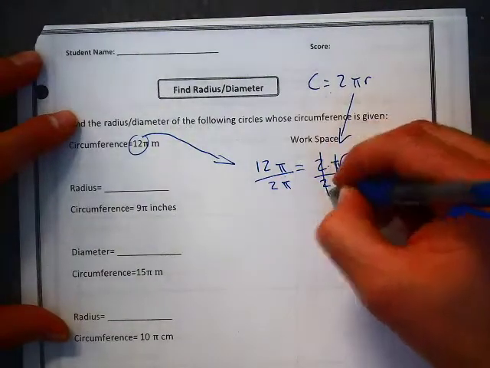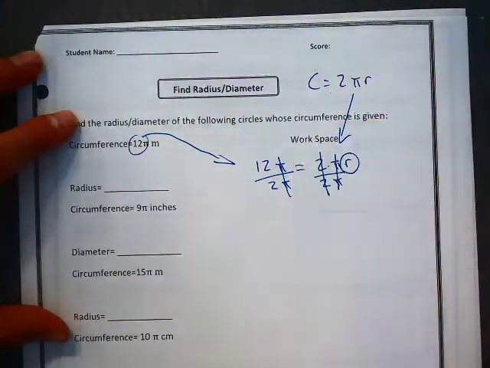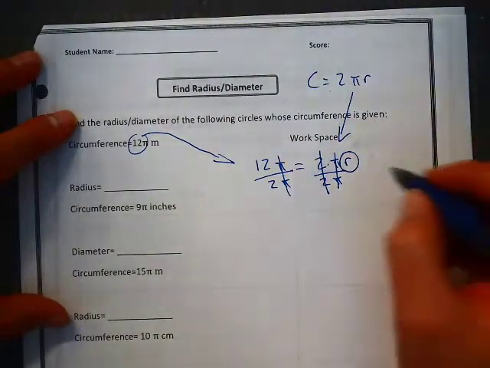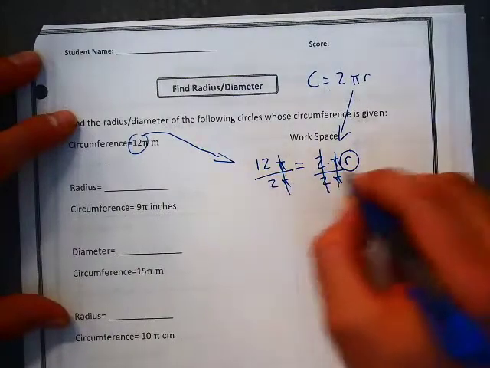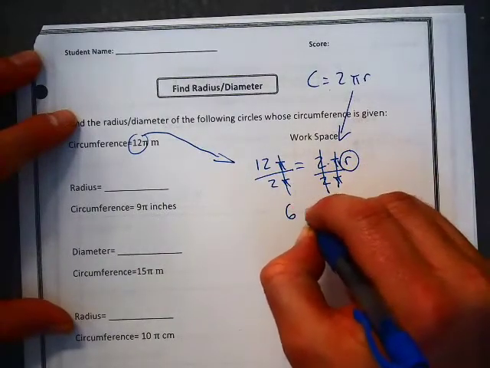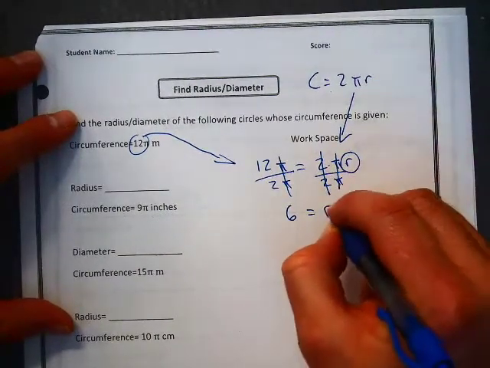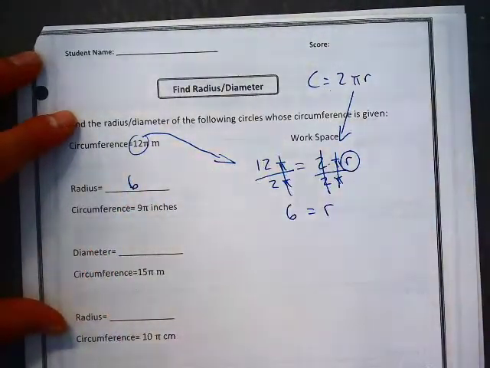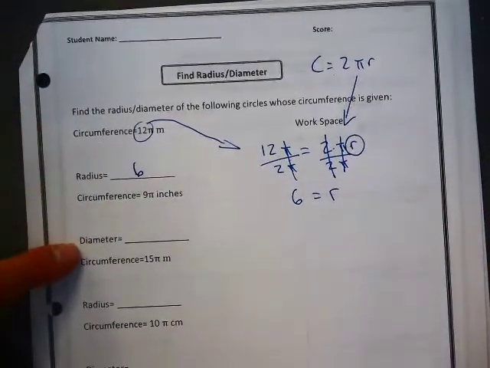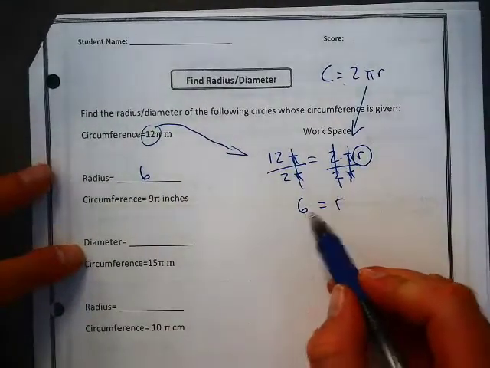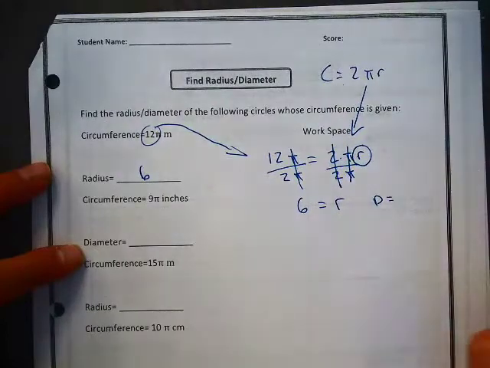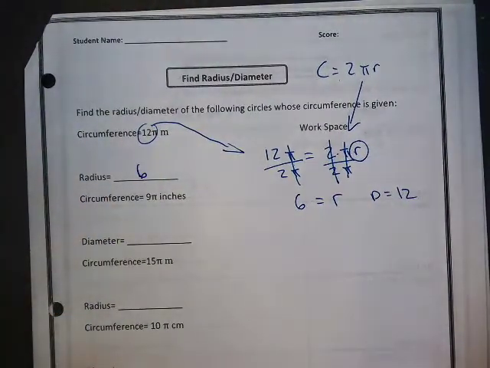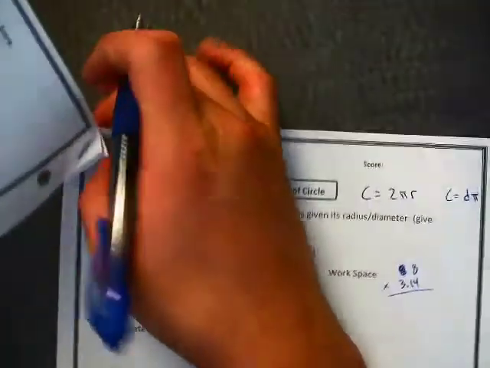These pi's cancel out. What's 12 divided by 2? 6. So now, let me rewrite it so it's pretty. 6 equals r. So my radius is 6. If it was asking for the diameter, I found the radius of 6. What would my diameter be? Yes, 12. It's twice the radius. Alright. Next example.